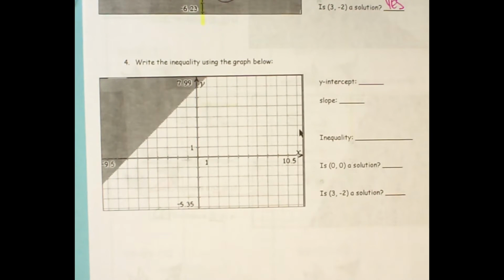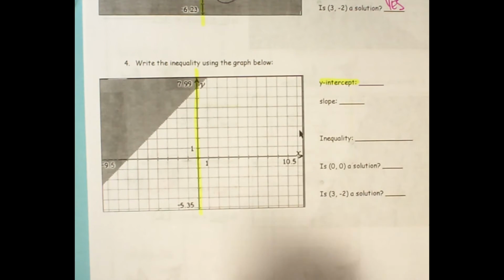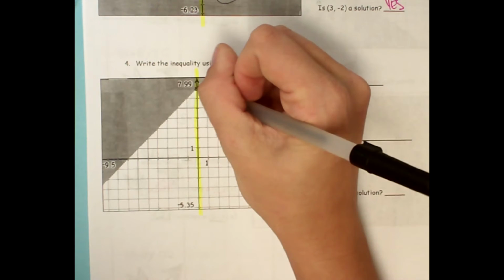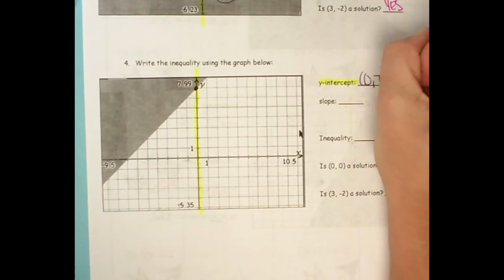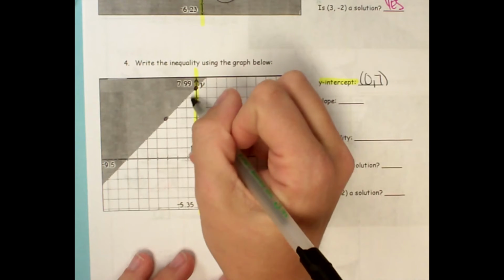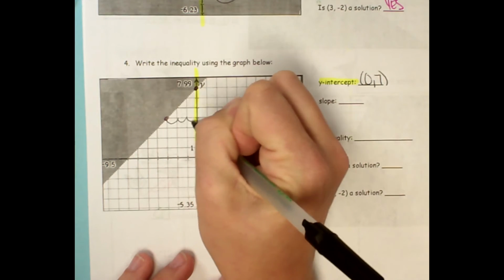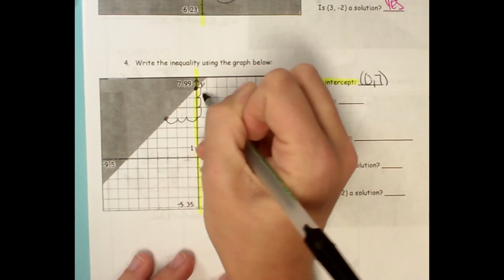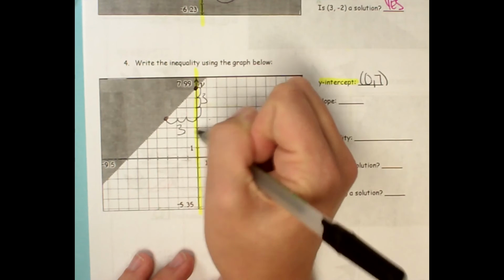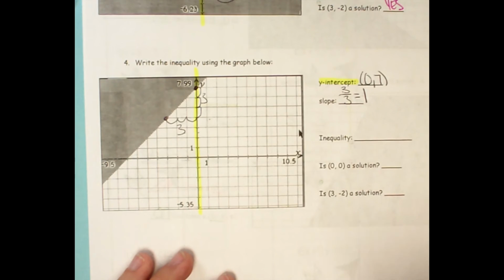So it says write the inequality using your graph below. So same steps. Your y-intercept is where it crosses the y-axis. In this case, it crosses at 1, 2, 3, 4, 5, 7. So your y-intercept is 0, 7. Your slope, pick another perfect point. Let's pick this one. Going left to right, we go over 1, 2, 3, up 1, 2, 3. Because we go left to right, I went over and then up. It's going to be a positive 3 over 3. If you reduce it, your slope is 1.